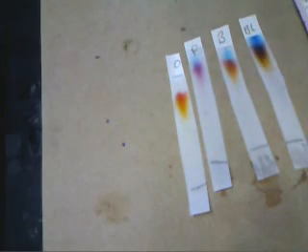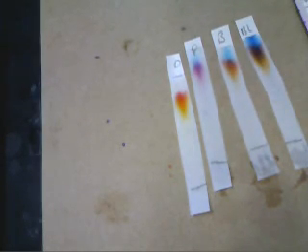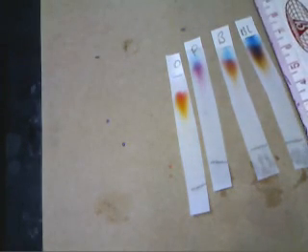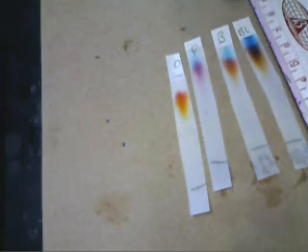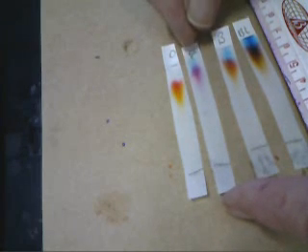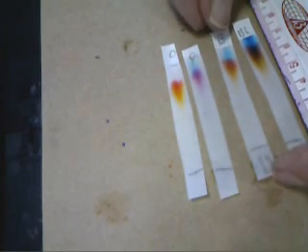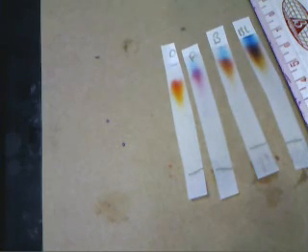Unfortunately, as you can see, we're running into a problem with our experiment. The dyes did all move, but they all moved almost the whole distance that the solvent moved. Apparently they were so soluble in the water that they were not interacting well with the filter paper, and so we weren't getting a good separation. That means we're going to have to try again and use some other solvent to run the experiment.